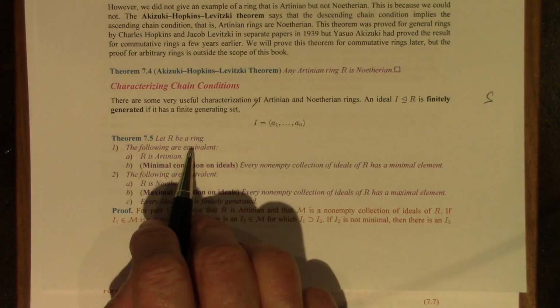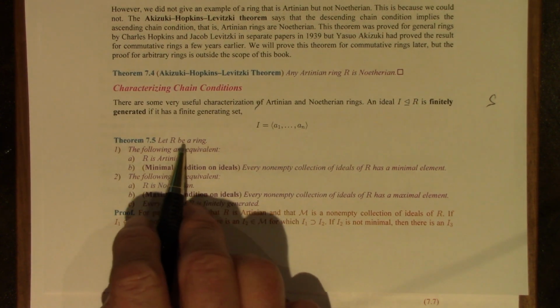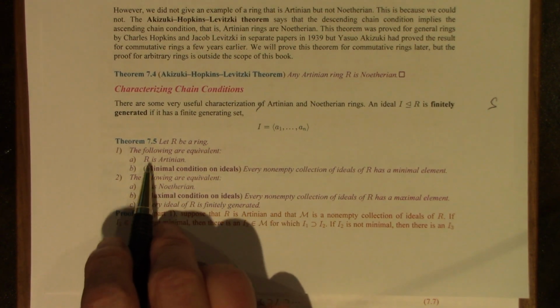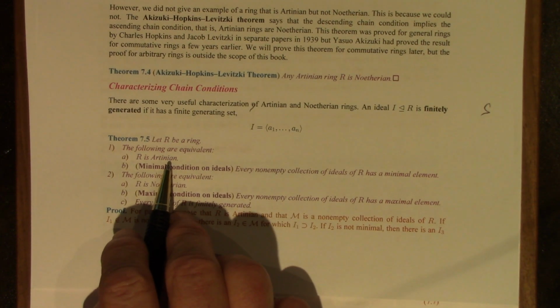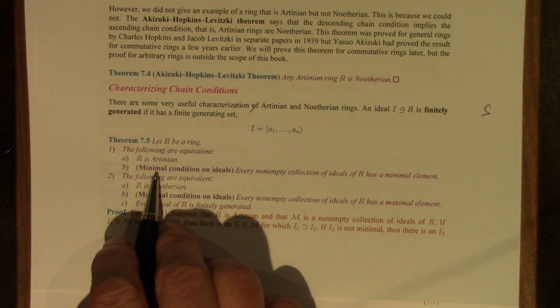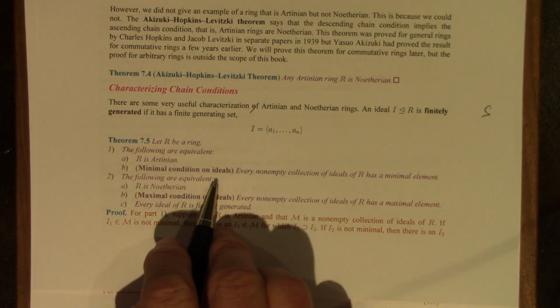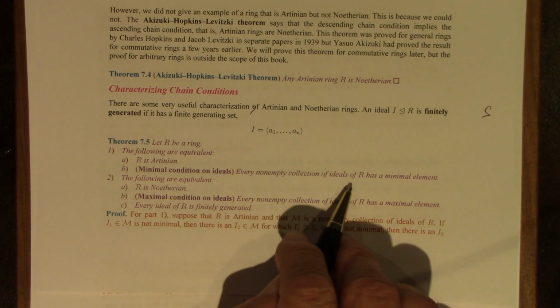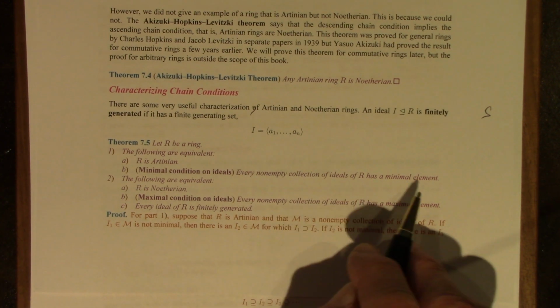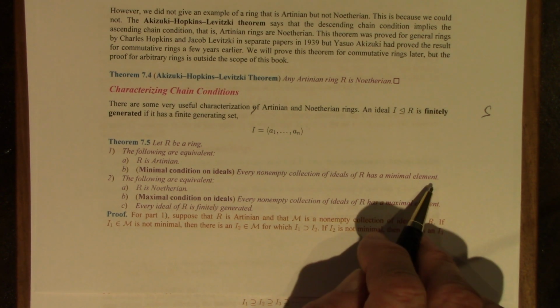So here are the characterizations. For a ring R, the following are equivalent. R is Artinian, that's the DCC. R has the minimal condition on ideals, and that means that every non-empty collection of ideals of R has a minimal element.